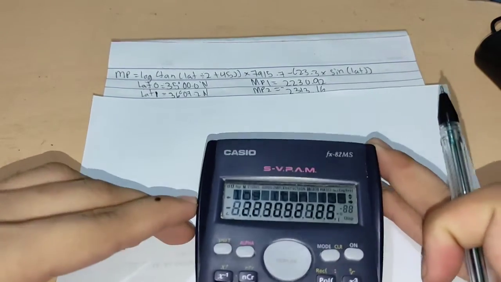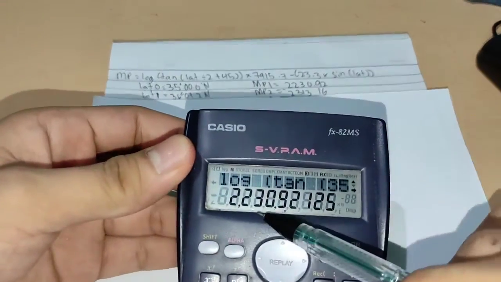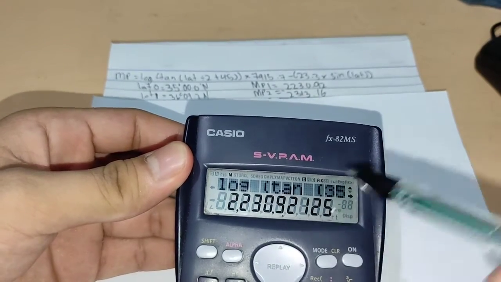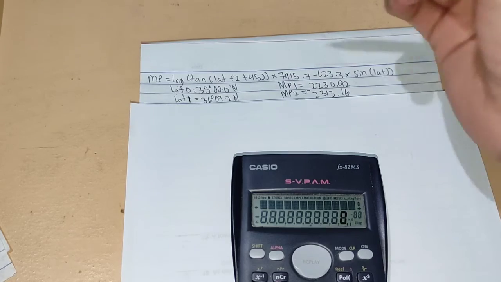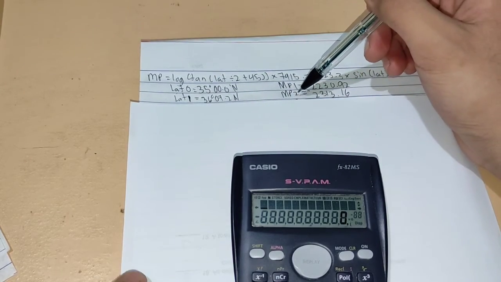So now we will have the answer of 2,230.92, which is here.